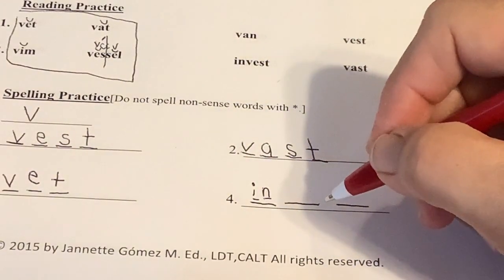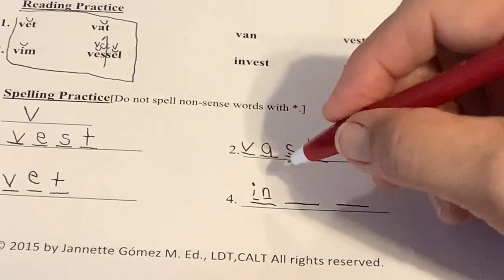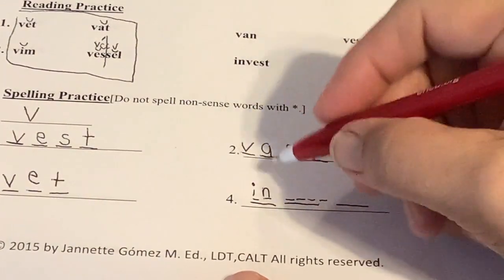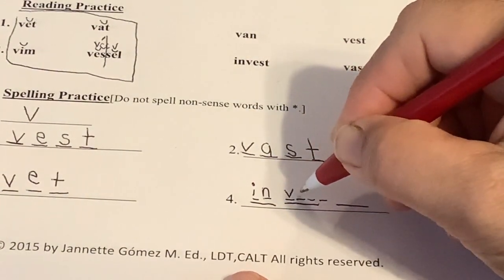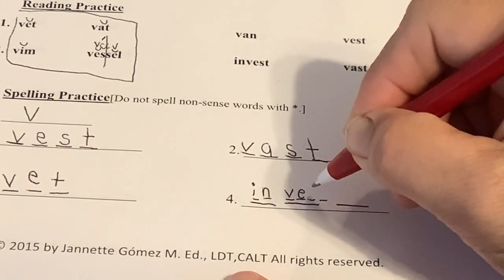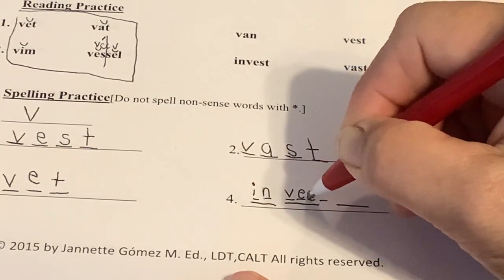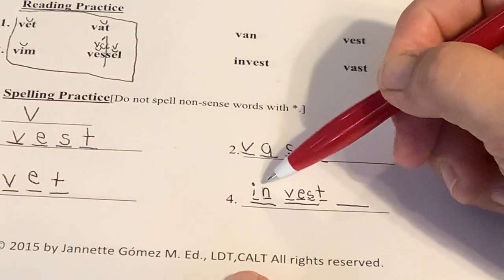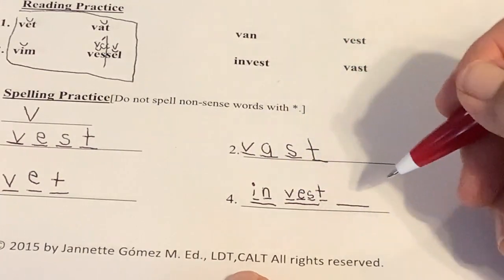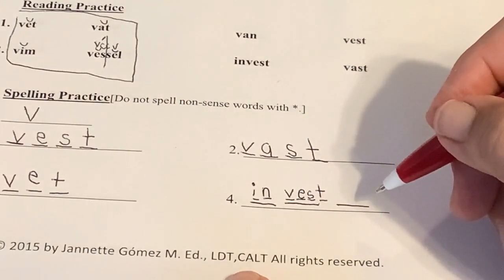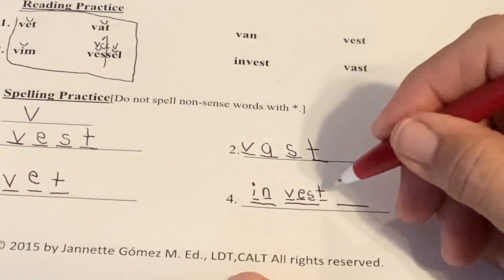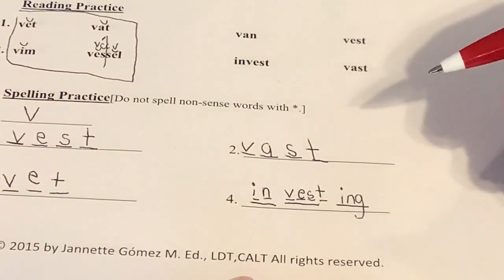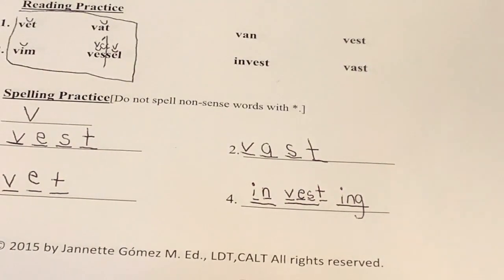In. The second syllable is vest. Let's divide that out. V, E, S, T. What's a V? V, E, S, T. Let's read those first 2 syllables. Invest. And our last syllable is ing. That is vowel suffix ing. Ing. I-N-G. Let's put these 3 syllables together and read it. Investing. Very good.